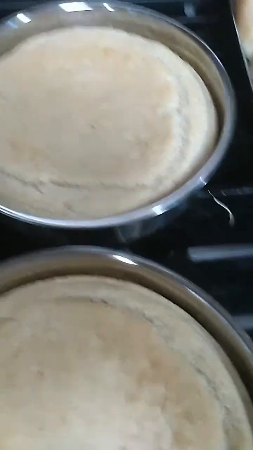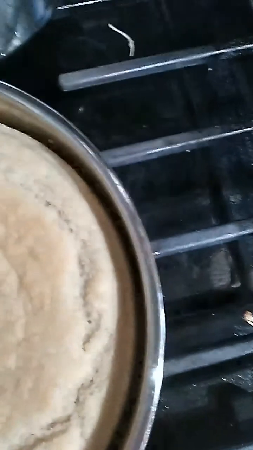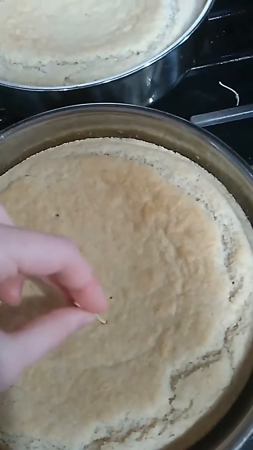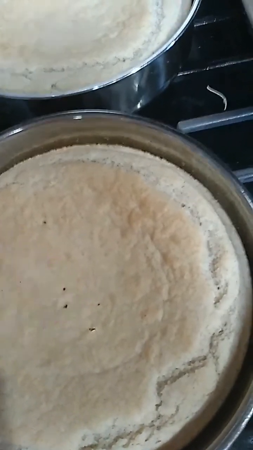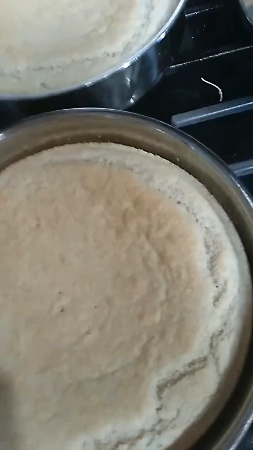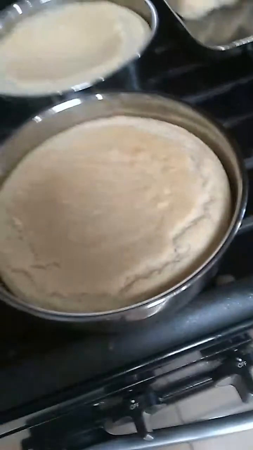It's not coming out clean. I don't think it's quite done, so my sister will put the cake back in for a couple minutes. Oh, and there's my alarm telling me to go check on the cake, but I guess I didn't have it set to the right time.